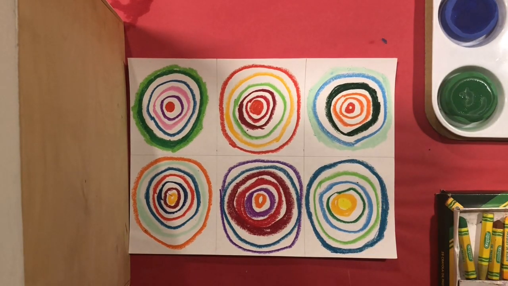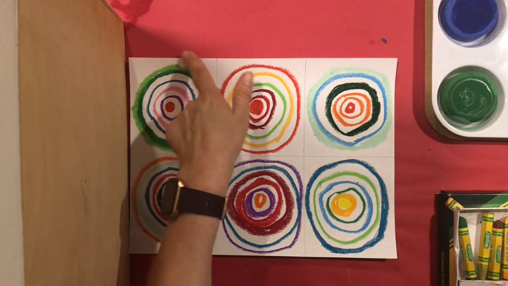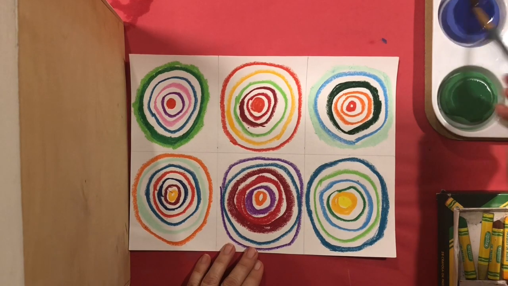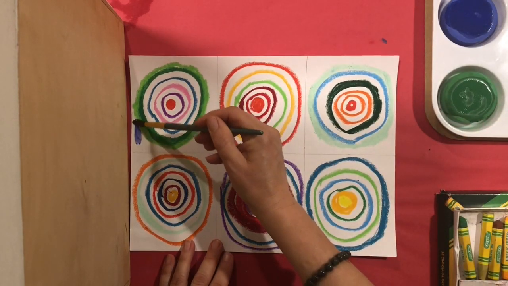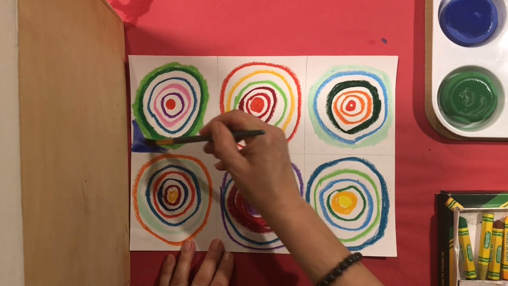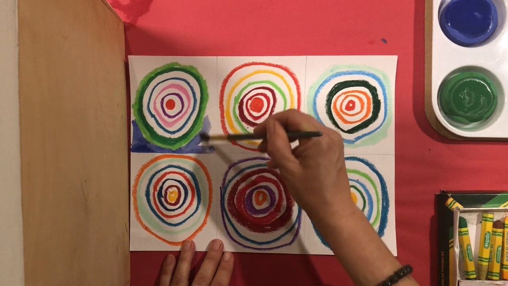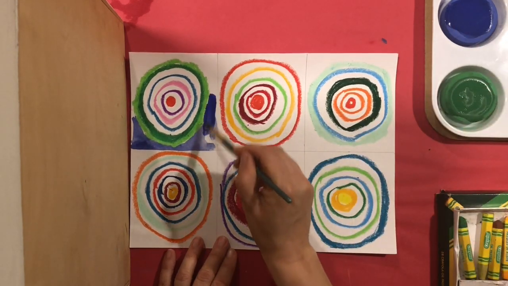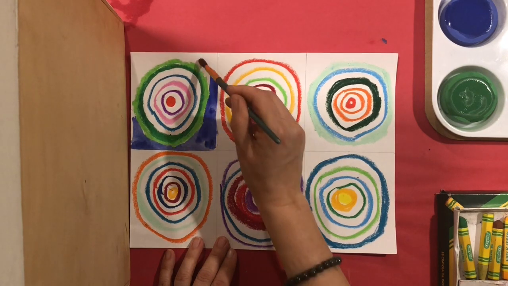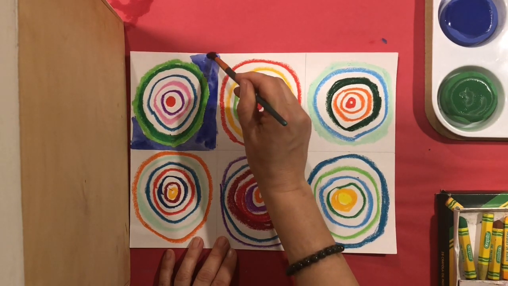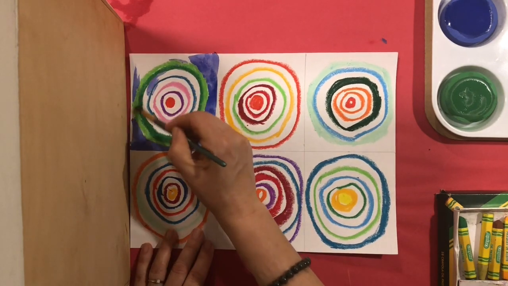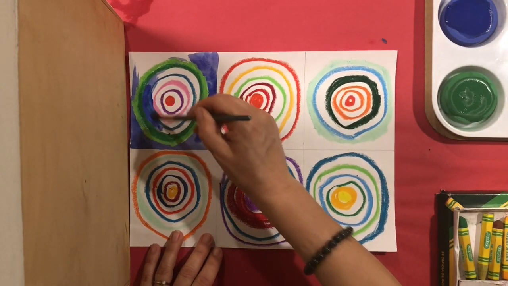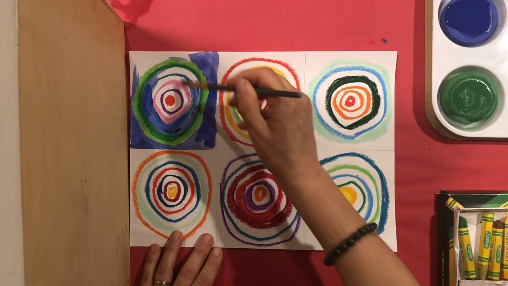Okay, so just like a watercolour, I need to wet my paint, and I'm going to, each square is going to be a different colour. So I'm just going to wet up my paint, and then I'm going to go to the edge. As best as I can, I'm going to keep into my little rectangle or my square. And I can paint right on top of the crayon. I actually want it to go into these spaces in between so that the whole square is filled.